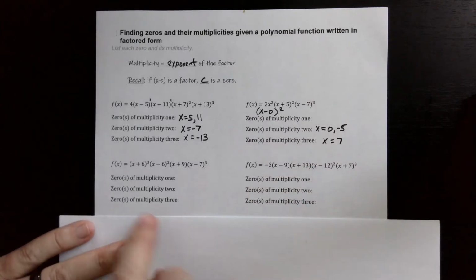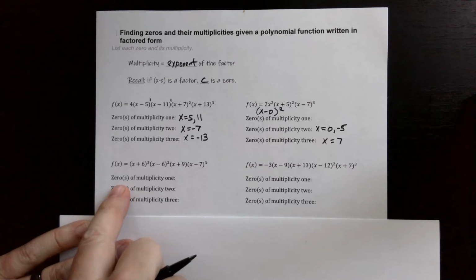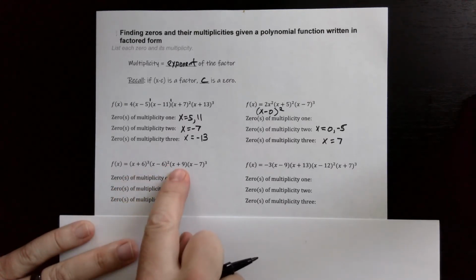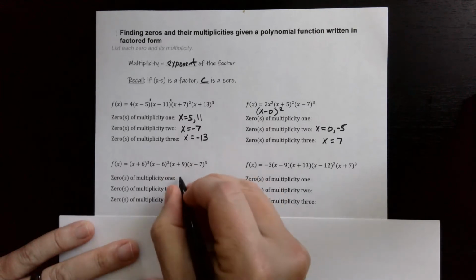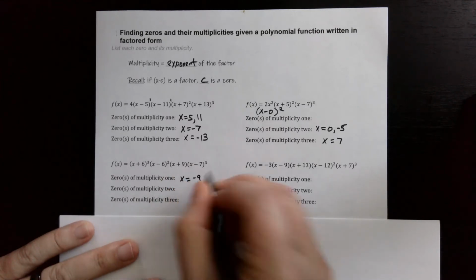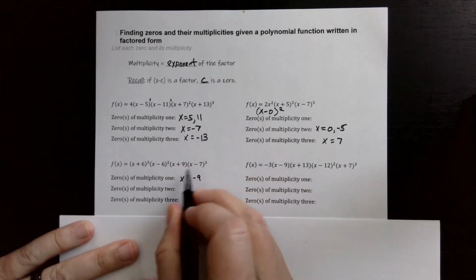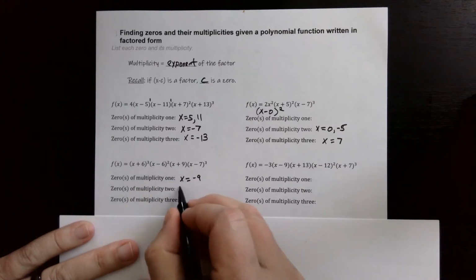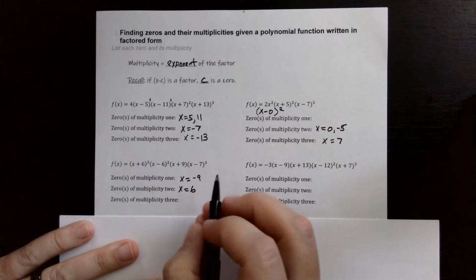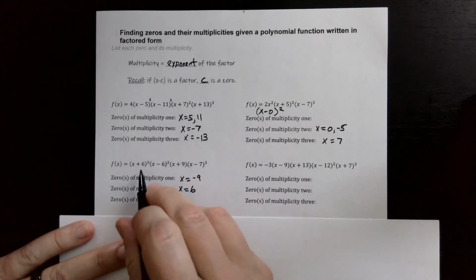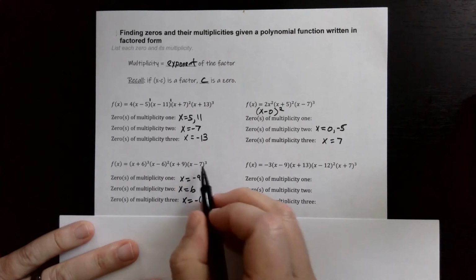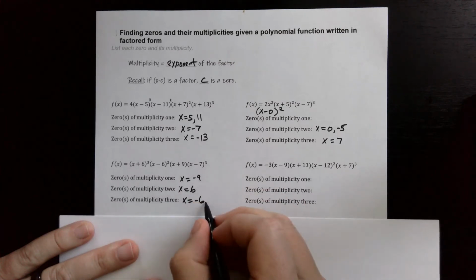Let's take a look at this one. Multiplicity 1. Do we have any that have exponents of 1? Yes, we do. It's right there. So that would be x is equal to negative 9. Multiplicity 2. We have the one here. So that's going to be x is equal to positive 6. And then multiplicity 3, we've got a couple of them. This one here would be x is equal to negative 6. And this one would be x is equal to positive 7.